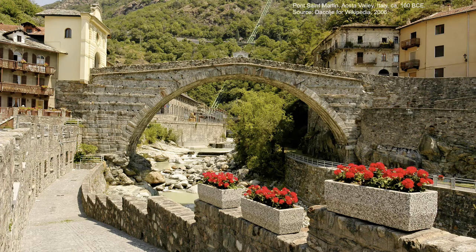Think a minute about what we're looking at. I've provided an image citation at the top. It's Pont Saint Martin in the Aosta Valley in Italy, and it was constructed around 100 BCE. So that means it's over 2,000 years old, this bridge. The bridge has a 103-foot span, and it's one of the largest surviving bridges from antiquity.